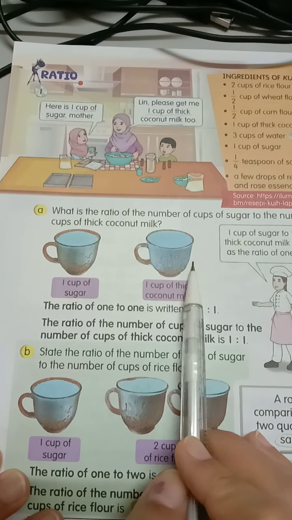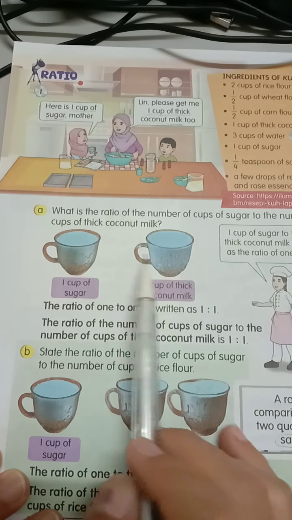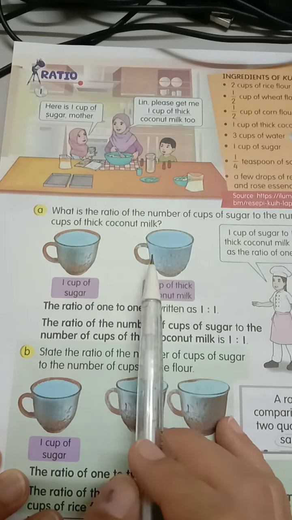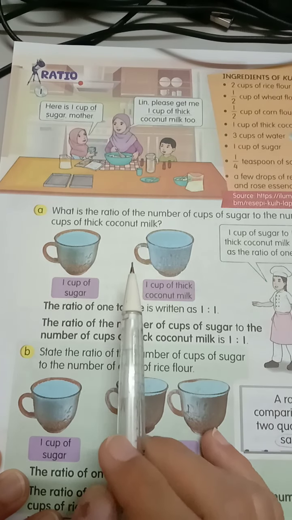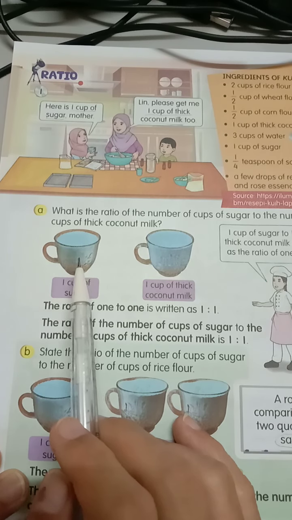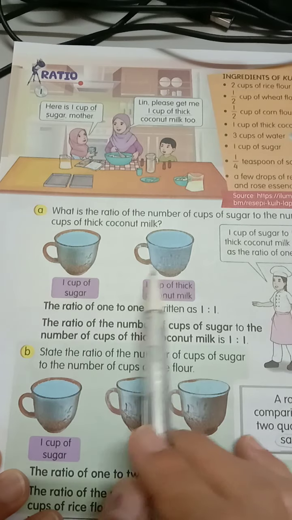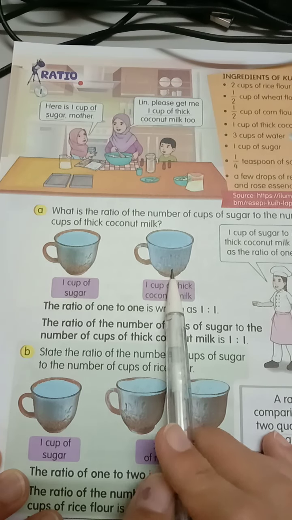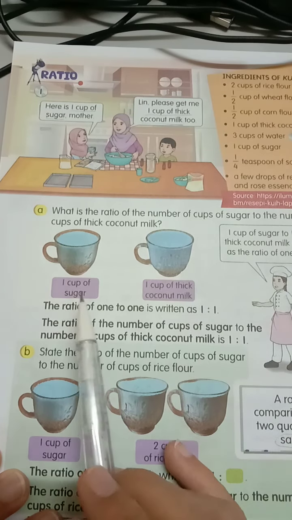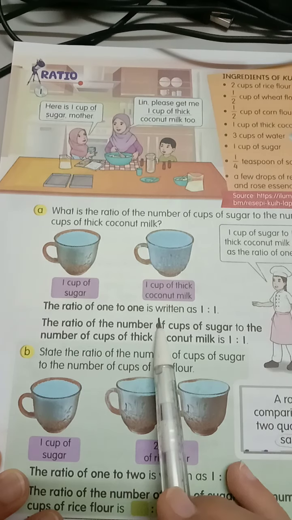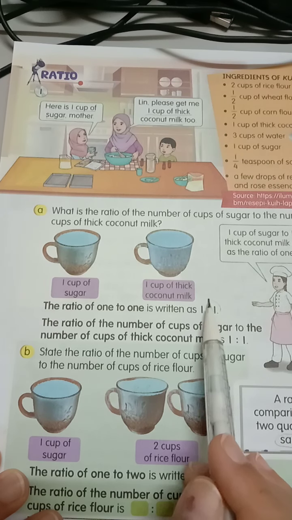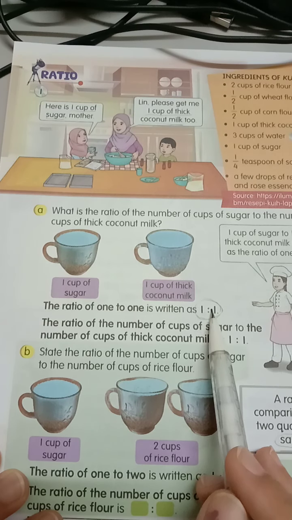So the comparison here is 1 to 1. It sounds the same, isn't it? But still, even though the number is the same, it is still a comparison. So they need 1 cup of sugar. They also need 1 cup of thick coconut milk. So the ratio of 1 to 1 is written as this. So this is how you write ratio.